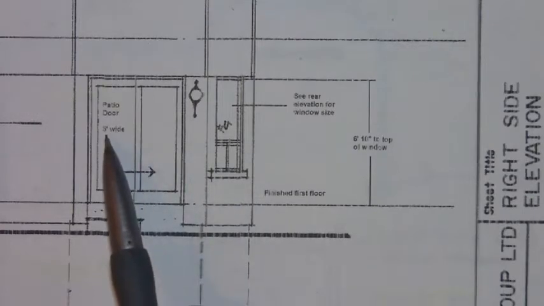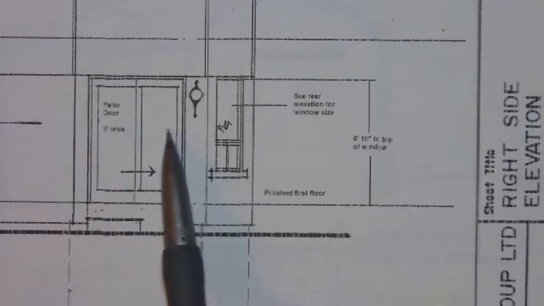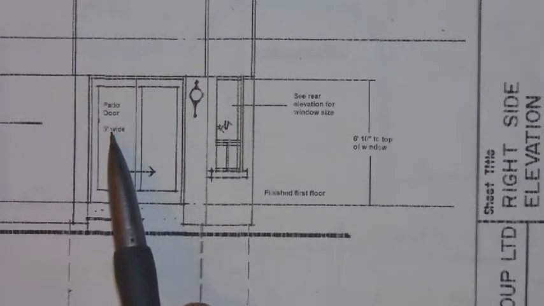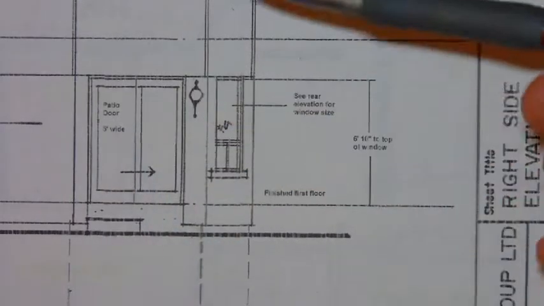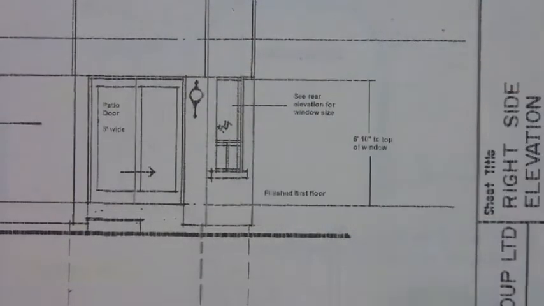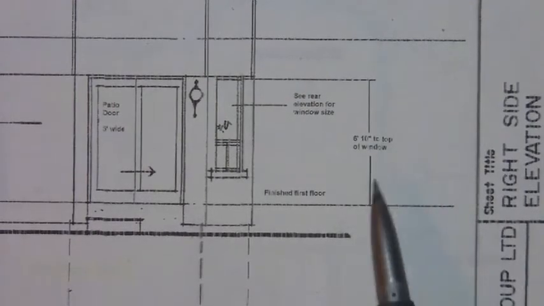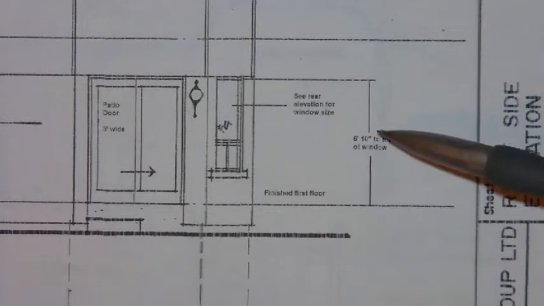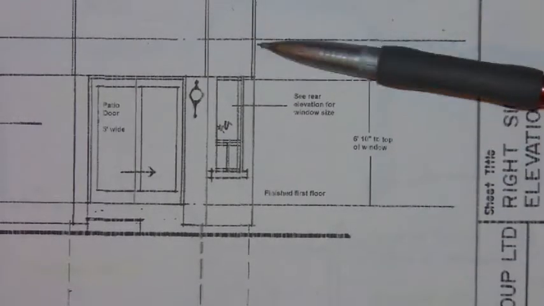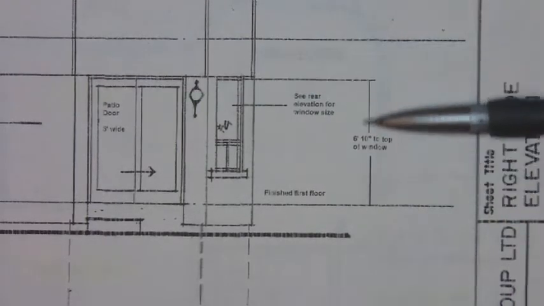Now with the patio door, it says that it's 5 feet wide, so that would be this distance here. Note that it's given in 5 feet already, so that's not inches anymore, this is feet. Now the next thing we would need to do is measure this distance here to see how tall the door is in this case. However, you'll notice that right here is a handy dimension that says that it is 6'10" to the top of the window. So in this case, the sliding glass door here is 6'10".